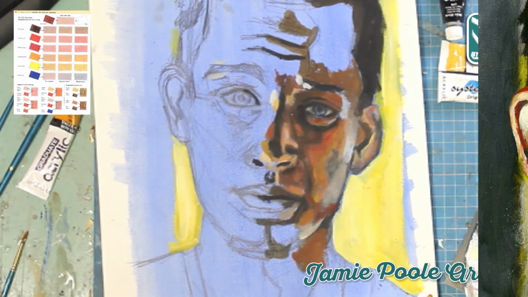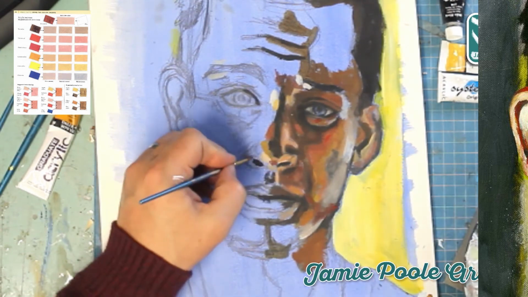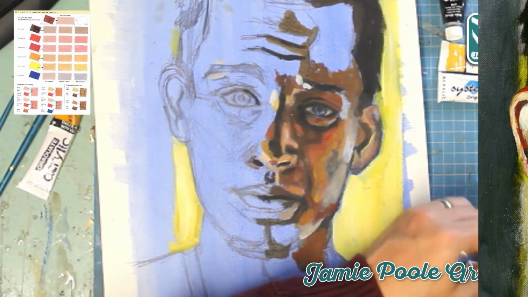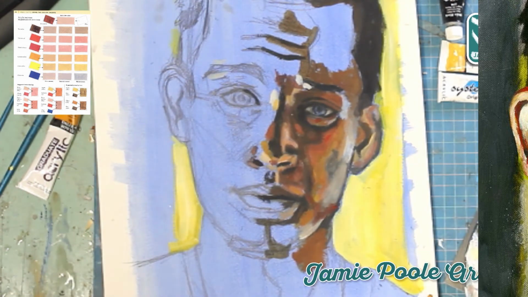So we're nearing the end of that session, but we're going to go straight on to the next part of this picture next, which was the left hand side as we're looking at it here. So already we can see the portrait starting to emerge.